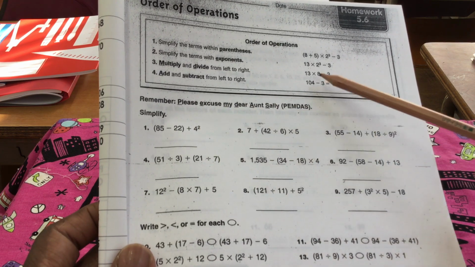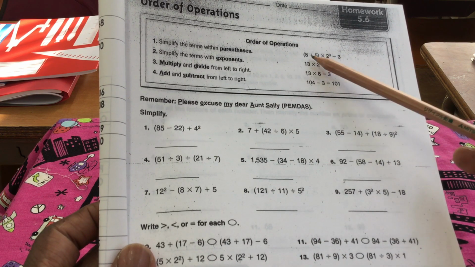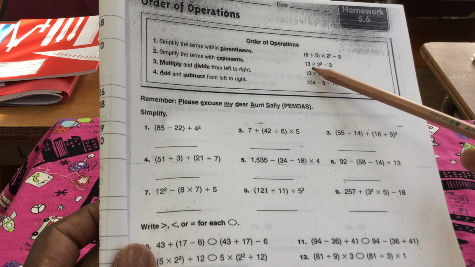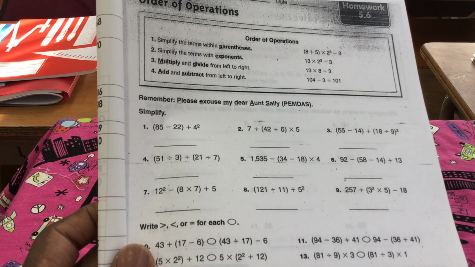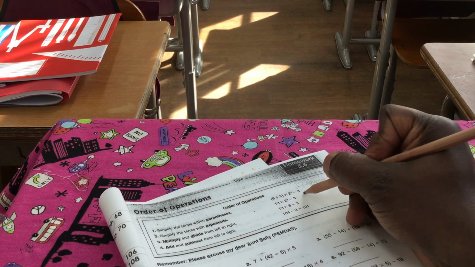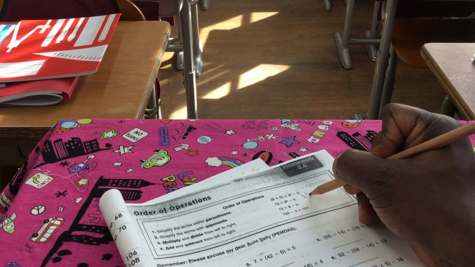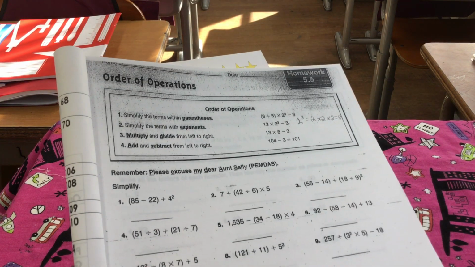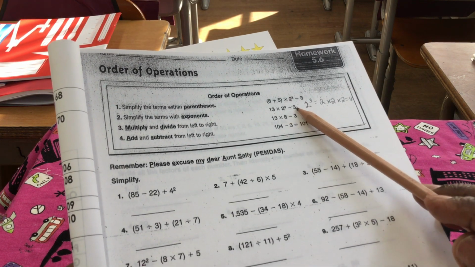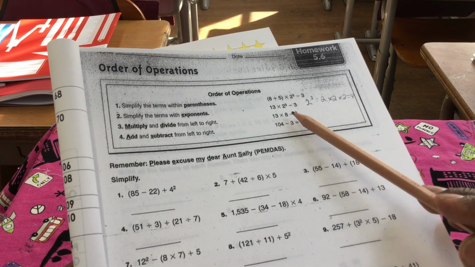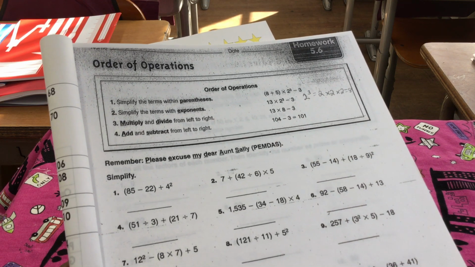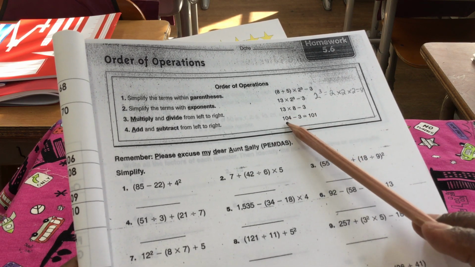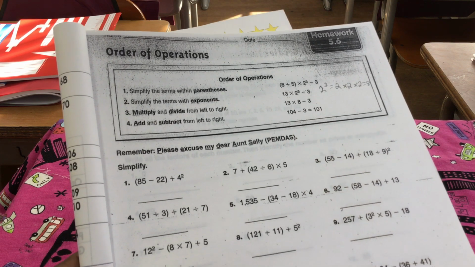Remember PEMDAS. So first we do the parentheses. 8 plus 5 is 13. Next we do the exponent. 13 times 2 cubed. Now 2 cubed, that just tells us 2 times 2 times 2. That's going to give us 8. So 13 times 8 minus 3. Now we do multiplication, and then we subtract. 13 times 8, that's 104. 104 minus 3 is 101.